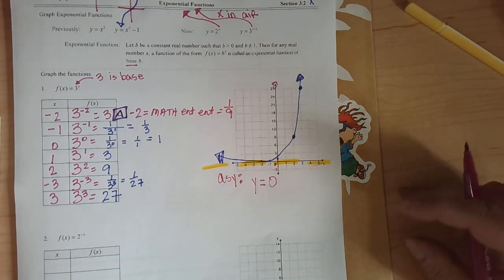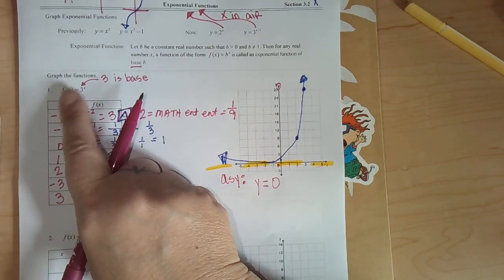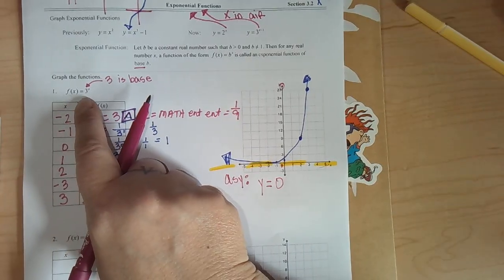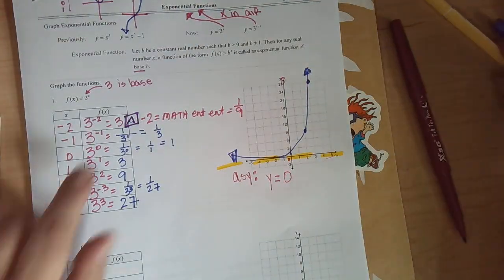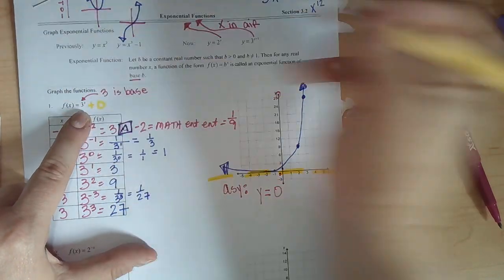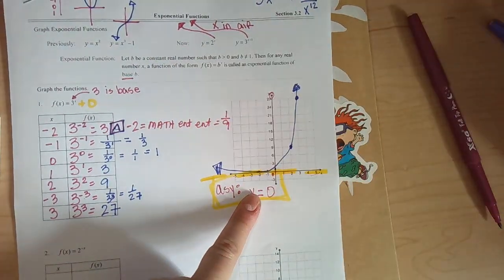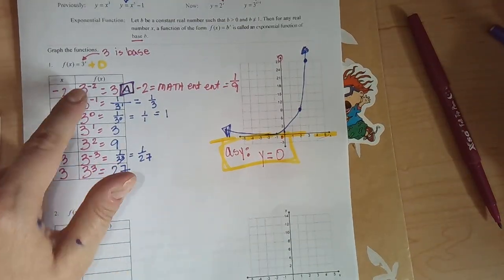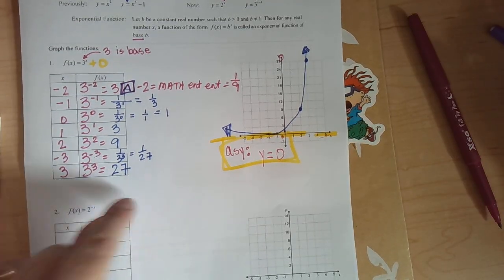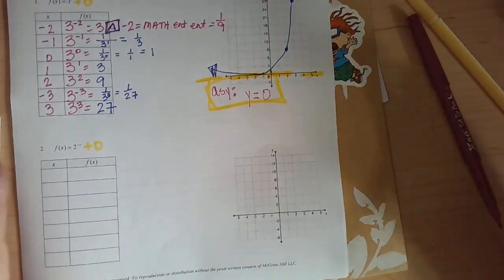Okay, and usually your asymptote comes from the big fat number that's being added or subtracted after your problem. But if you look at us, we don't have a big fat number. It just says 3 to the x. It's kind of like saying 3 to the x plus 0. And that 0 is that asymptote. Let's look at number 2. It doesn't have a big fat plus something, like a whole number. So it's like a plus 0. So this sucker should have an asymptote of 0 also.